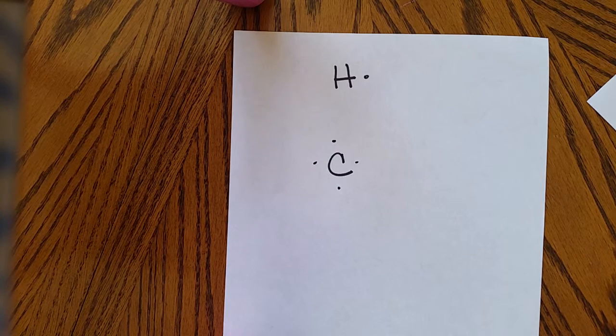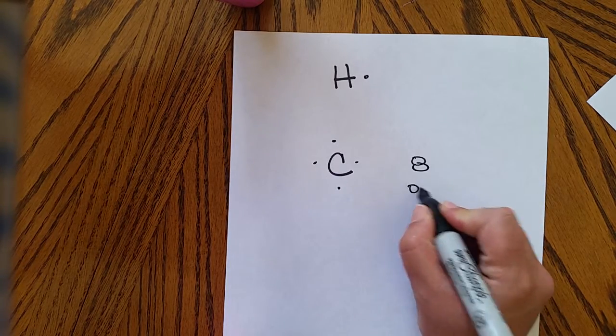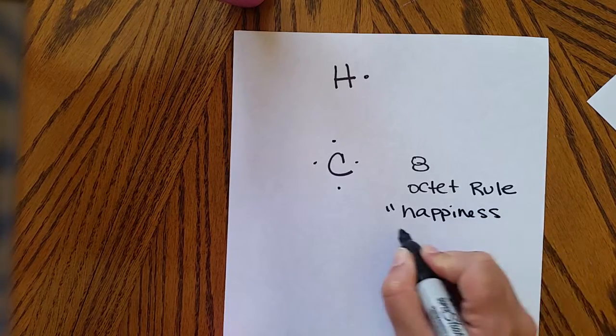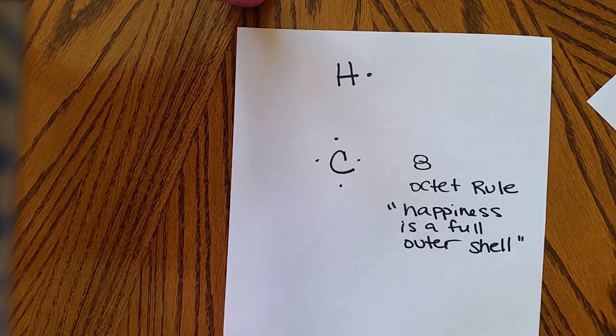So carbon likes to have how many valence electrons when it forms a molecule? How many electrons does any atom want to have? Okay, and the correct answer is 8. It wants to have 8 electrons, and we refer to that as the octet rule, where you will hear me say all the time that happiness is a full outer shell. Everything an atom does in terms of its bonding, its behavior, the way it interacts with other atoms is in an attempt to have a full outer shell. Now hydrogen is the exception because remember that it only has one energy level, which can only hold 2 electrons. So hydrogen needs 2 electrons to be happy. Everybody with 2 or more energy levels wants to have 8 electrons in its outermost shell.